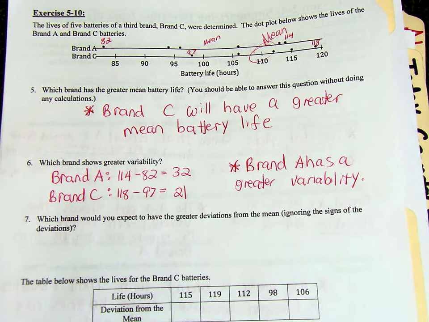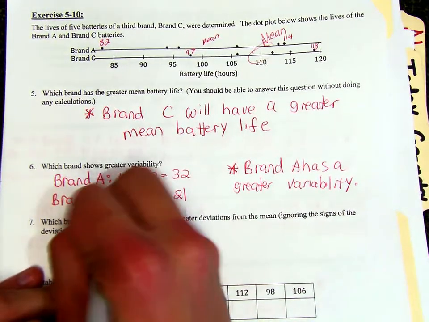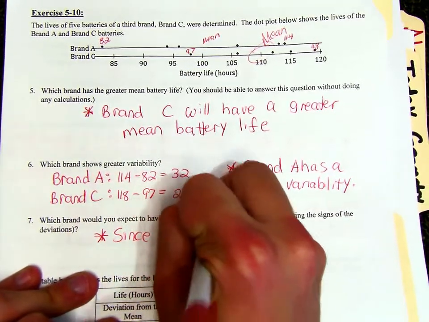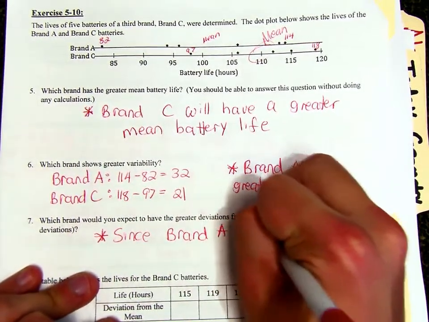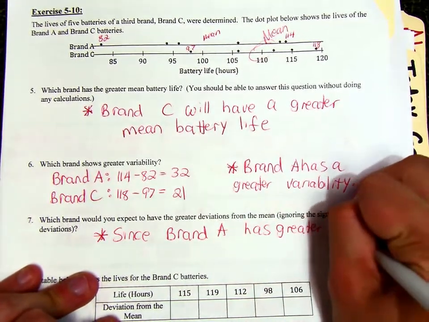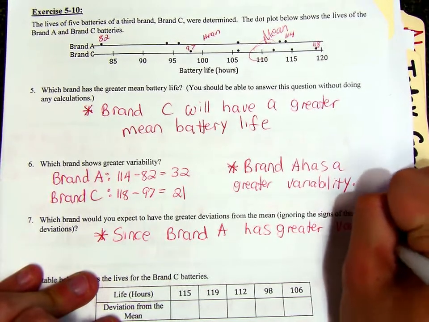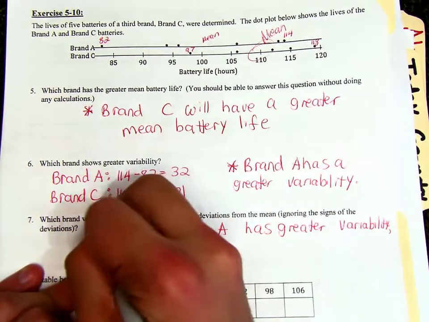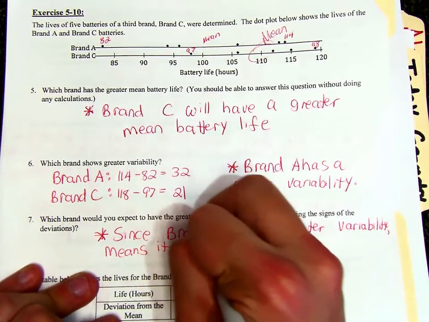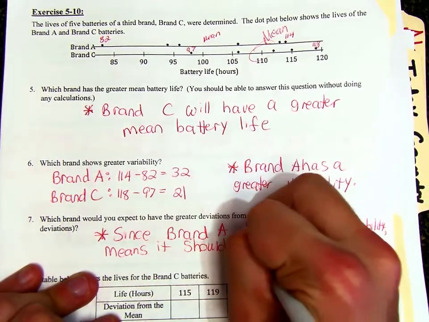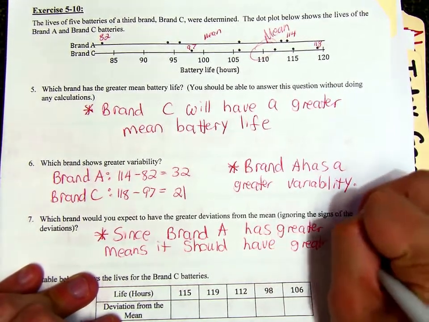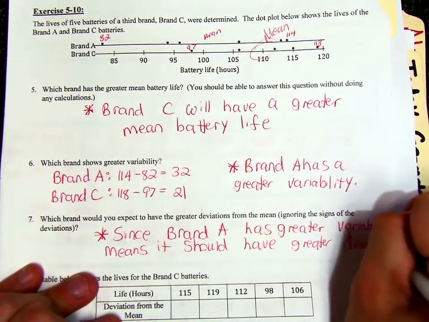We could say since brand A has greater variability, that means it should have greater deviation from the mean.